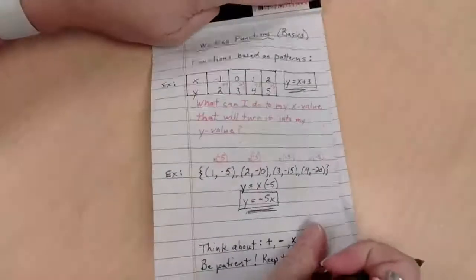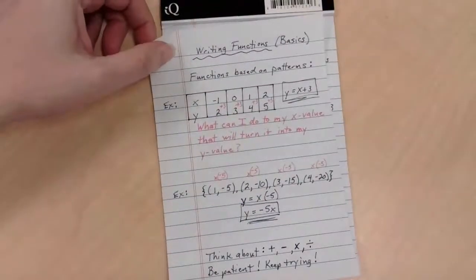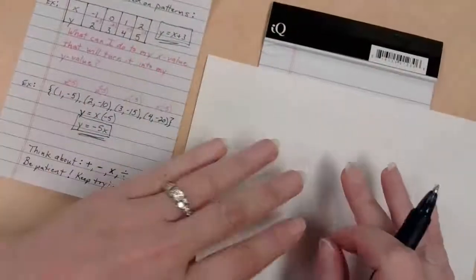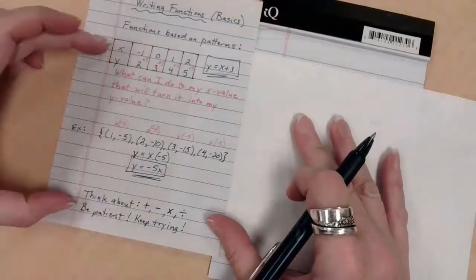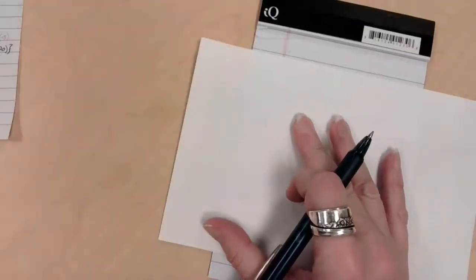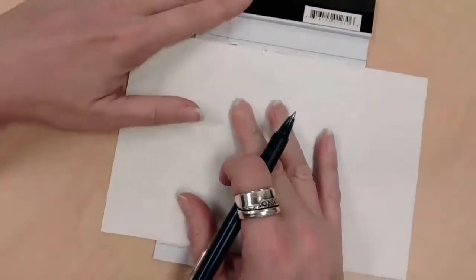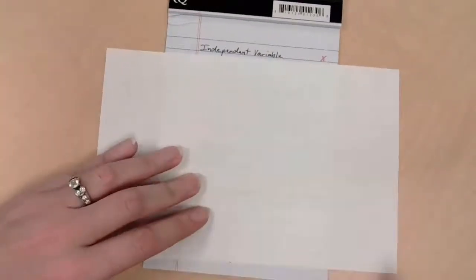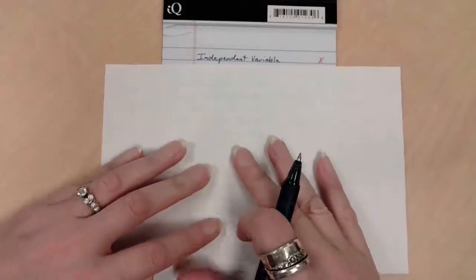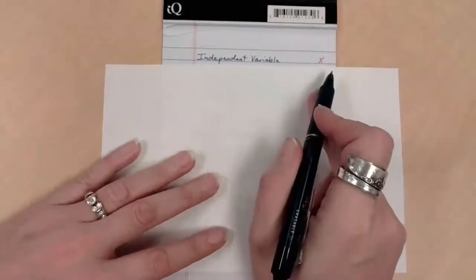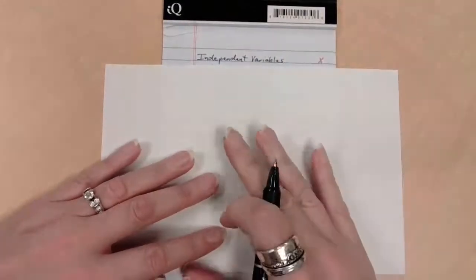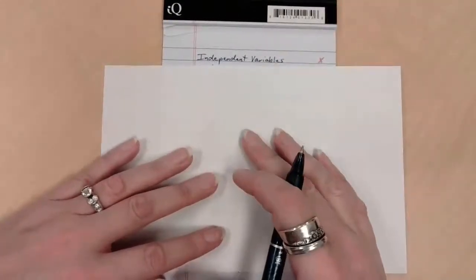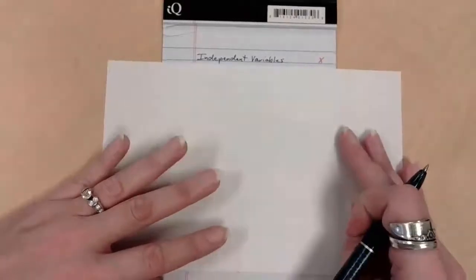All right, so next up, I want to talk about something that is very specific to graphing and functions. So still talking about functions, but I'm going to sort of walk away from this idea of patterns here and focus on something different. So this time I want to talk about independent variables and dependent variables. Independent variables are the x values. What does that mean? This is a little bit hard to describe, and a lot of people actually use the wrong word, so you want to be careful.